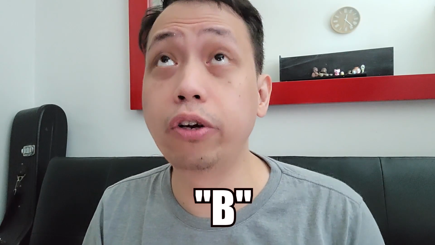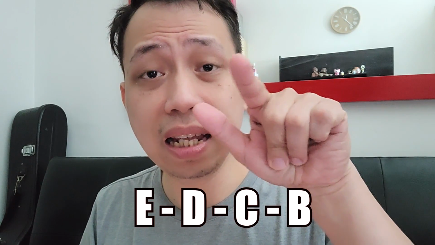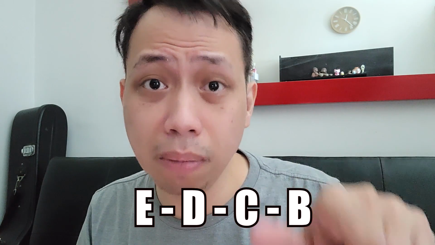Okay, another example. When we need a key of B, when your reference note is an E, like the song All Out of Love. So from E: E, D, C, B. So that's your B. Let's check if it is right. From E: E, D, C, B. You already found your B note referencing from the key of E.